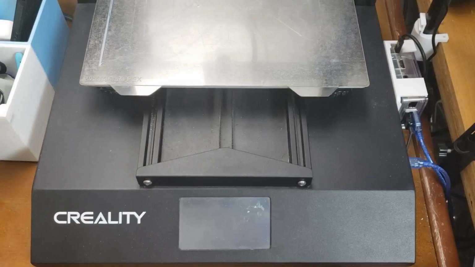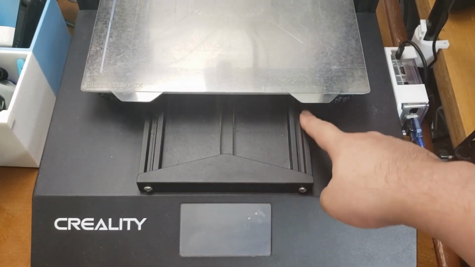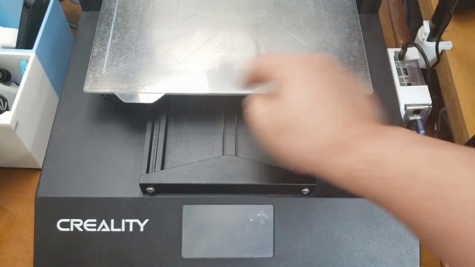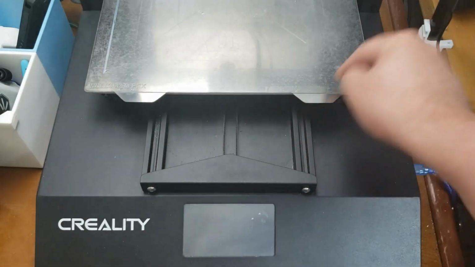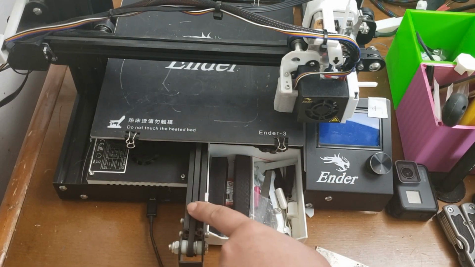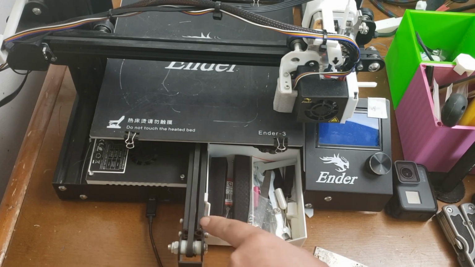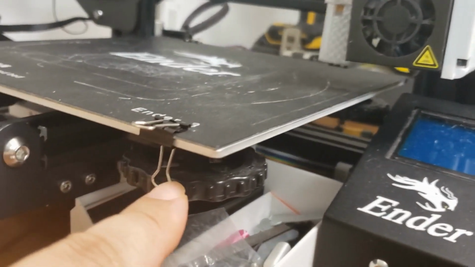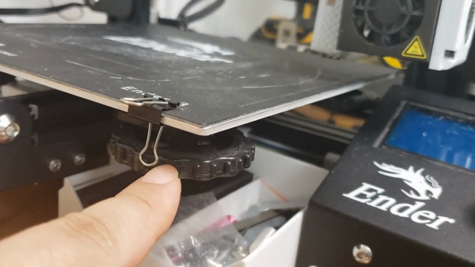For one thing, it takes a lot longer to do a 25 point probe rather than a 9. The bed of the CR10S Pro is attached to these two rails, which makes it a lot more stable. The Ender 3 has a single rail, which makes it a little bit less stable. Also, the compression springs on the CR10S Pro are a lot stronger and stiffer.